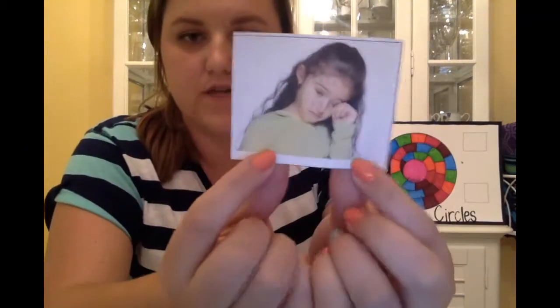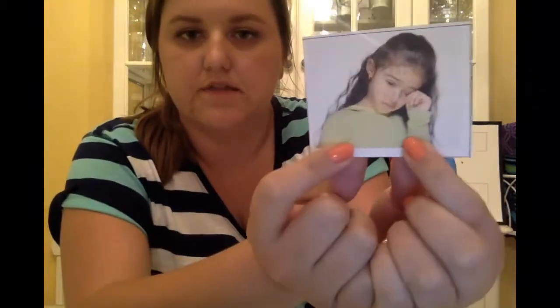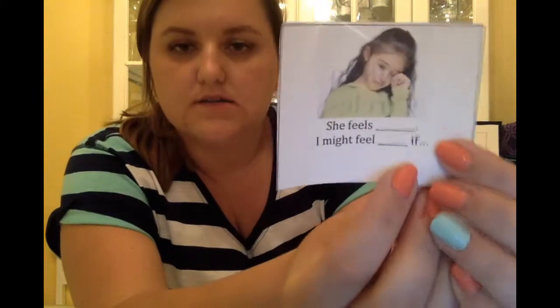It just has a picture of a real person, not a cartoon or a drawing or anything. So sad or sleepy. And they would just say, you could say, how does the person in the picture feel? And they would answer with just one word. And then for third grade, you can kind of have them complete a sentence. The person in the picture feels blank, and I would feel this way when, so for example, here's this picture card. So she feels sad. I might feel sad if, and then have them answer.